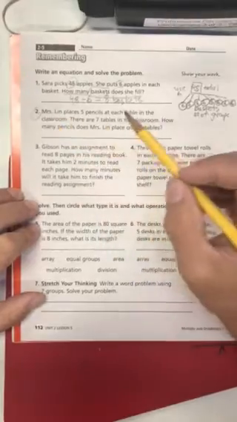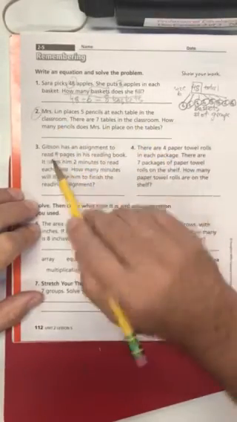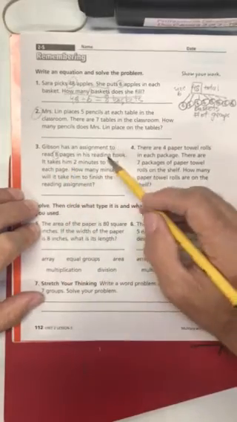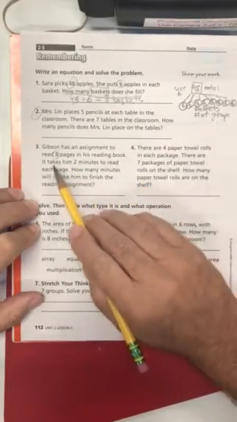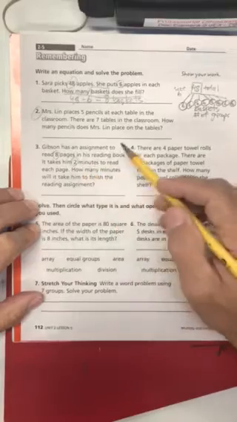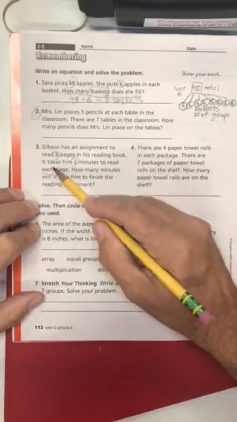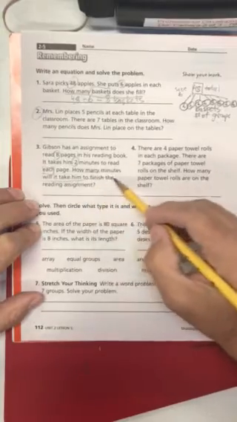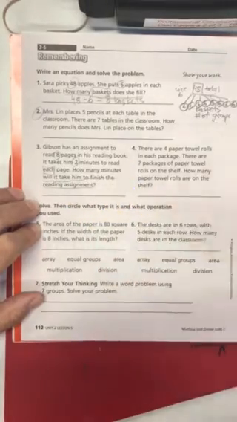So try number 2, and then let's go with number 3. Gibson has an assignment to read 8 pages in his reading book. It takes him 2 minutes to read each page. Each tells us multiply or divide. How many minutes will it take him to finish reading the assignment?